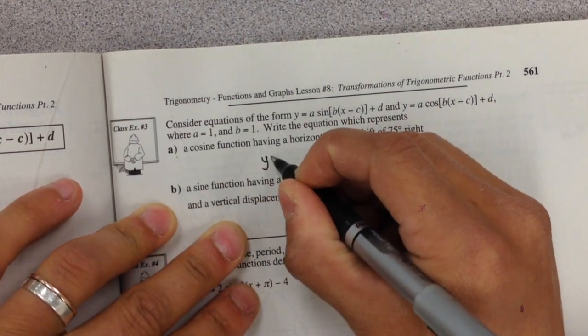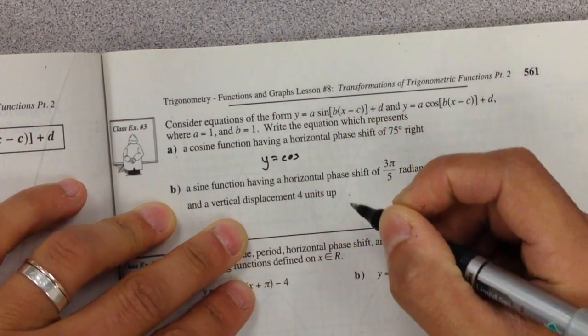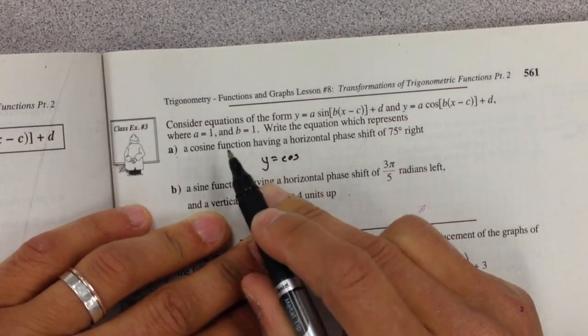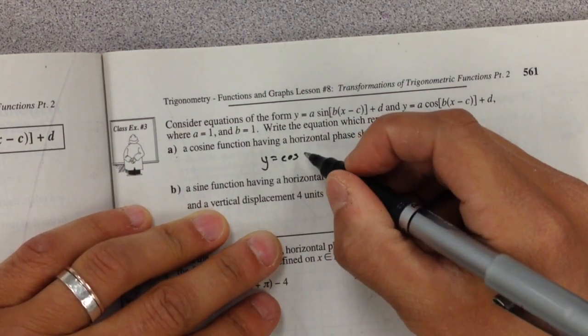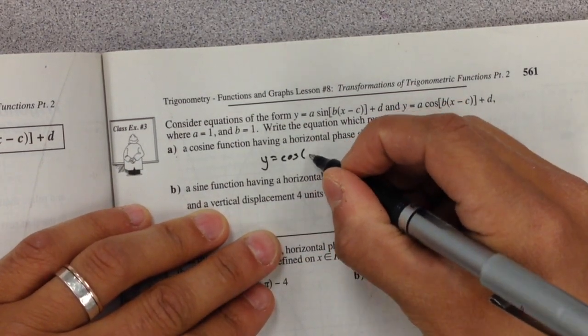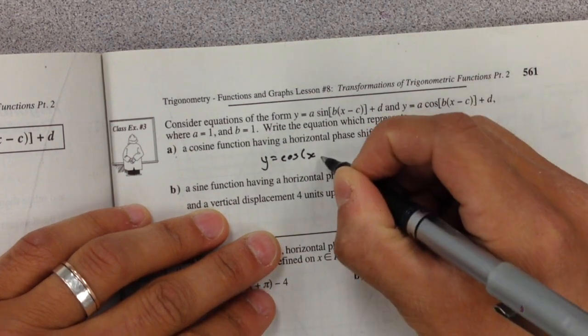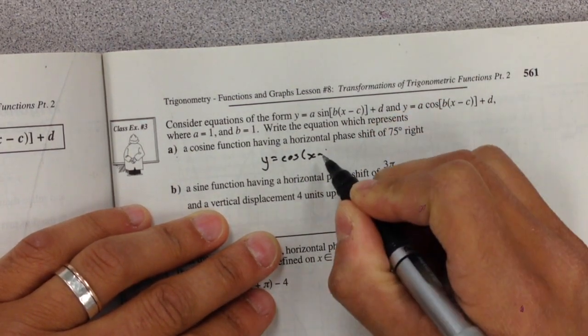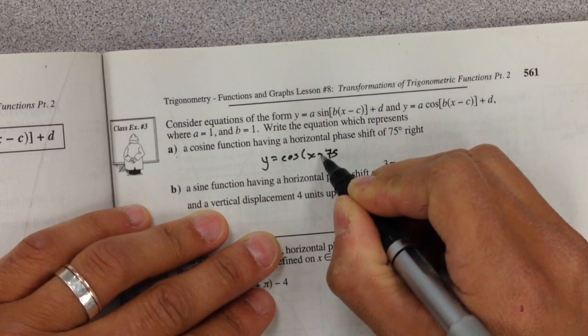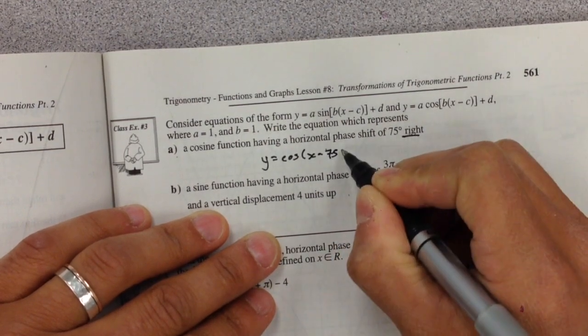All right, so a cosine function having a horizontal phase shift of 75 degrees to the right, which means that I'm going to have to start with y is equal to cosine. Now, I have an amplitude of 1 and a b value of 1, so I don't have to input those because the value is 1, so they're already inputted. So x minus 75 degrees, it's minus 75 degrees because we're going to the right.